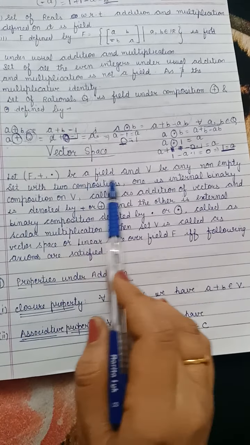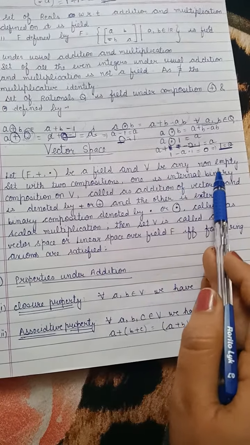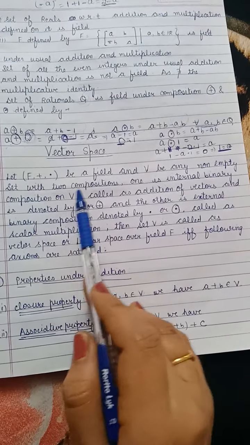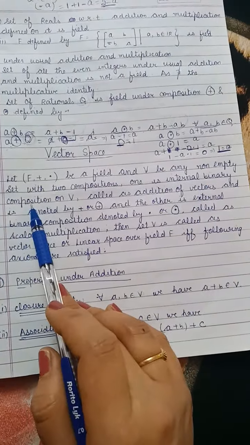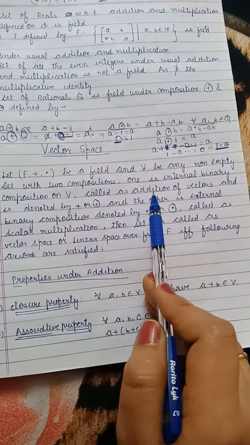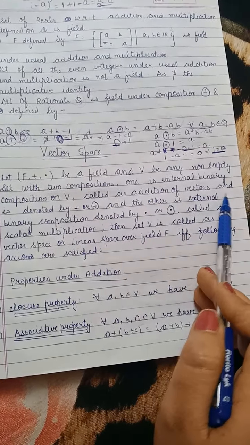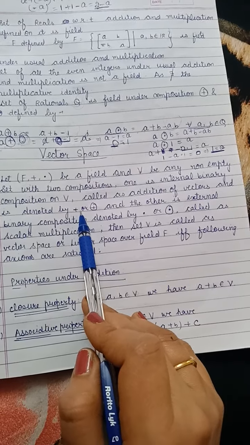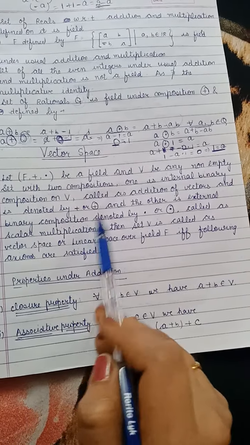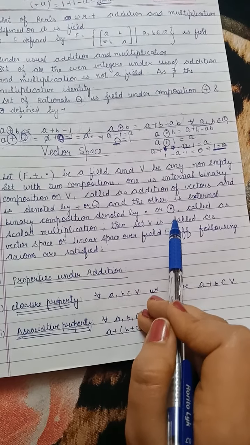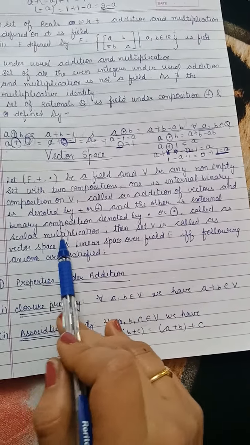Let F be a field and V be any non-empty set with two compositions. One is internal binary composition on V called addition of vectors and is denoted by plus sign, and the other is external binary composition denoted by dot sign called scalar multiplication.